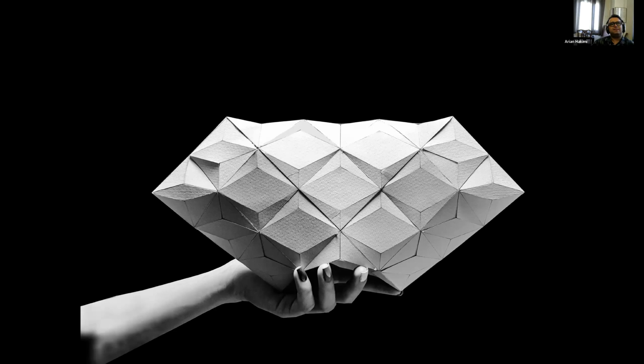So this is a clutch bag, and we have already made it commercial. Hopefully in the next 2 months it will be marketed for the first time in Iran. It would be a leather bag, but talking about the design itself, it comprises a very typical origami pattern, which is called glide reflection.